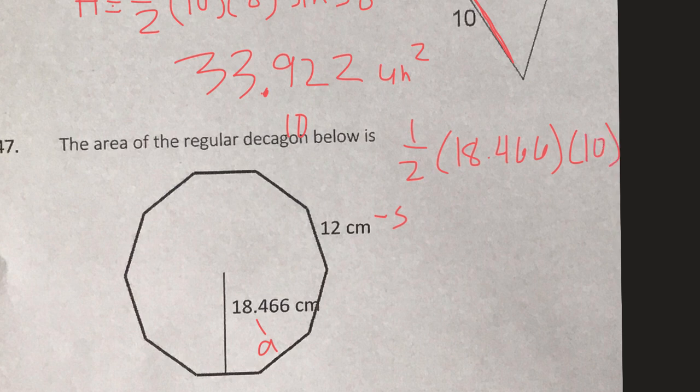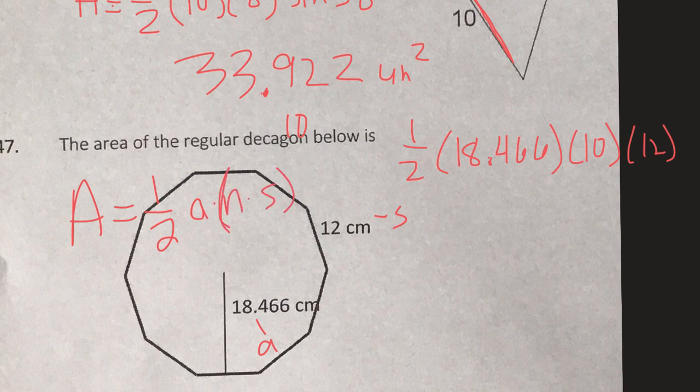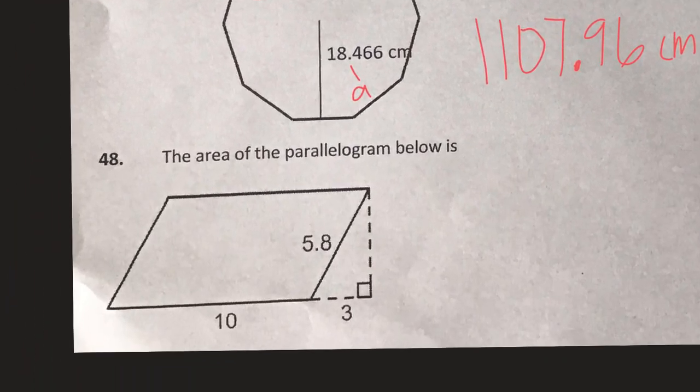The apothem is 18.466. There are 10 sides and your side length is 12. Okay, so this is 1/2 of AP, or 1/2 of A times N times S. Right, the number of sides times your side length is your perimeter. So 0.5 times 18.466 times 10 times 12 has an area of 1107.96 square centimeters, because we have centimeters as the units. Okay, use the correct formula for the information that you're given.